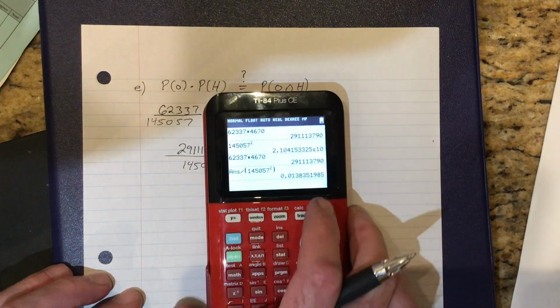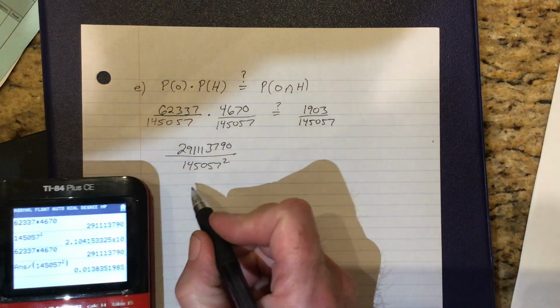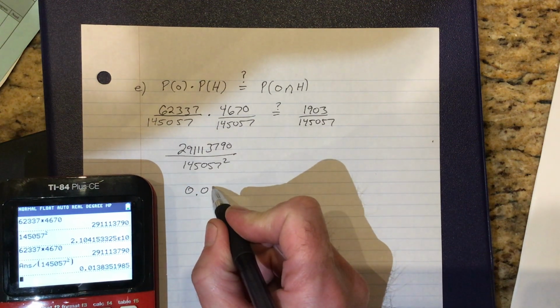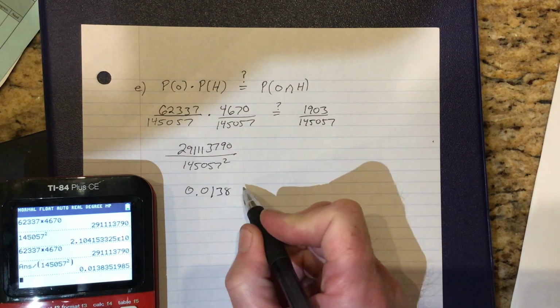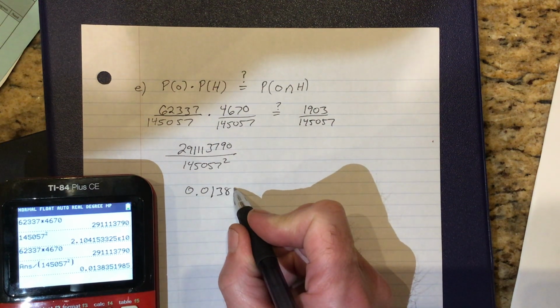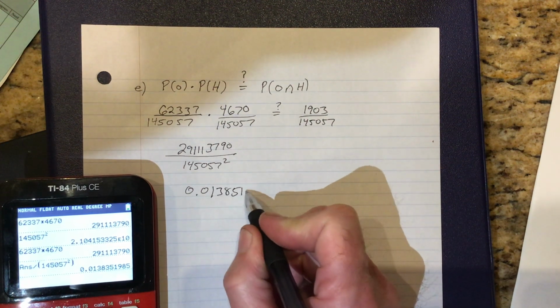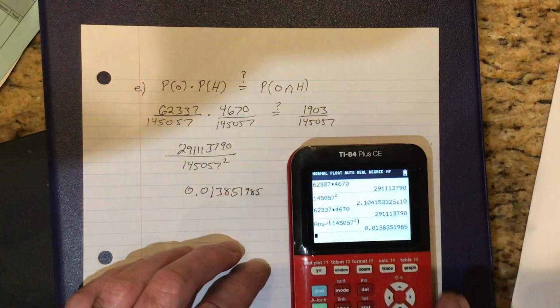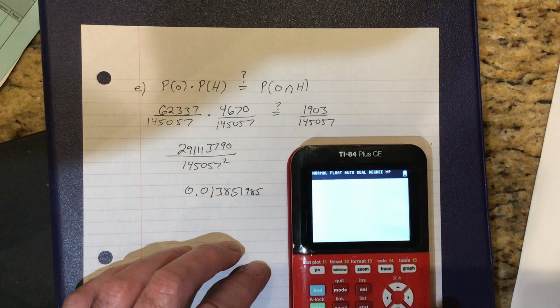And there we go. That is 0.0138. I'm going to leave all the decimals because, again, these have to be perfectly equal. Okay, and on the right, this one's the easier one.